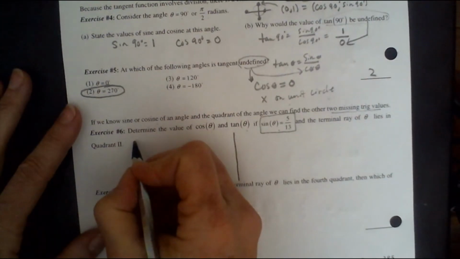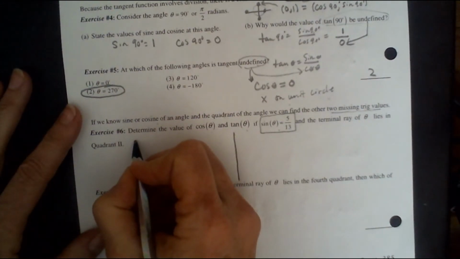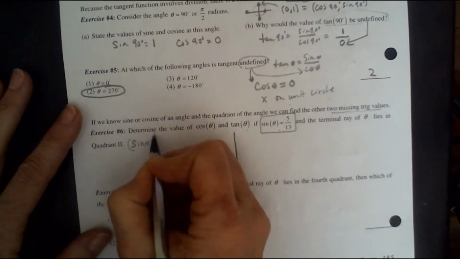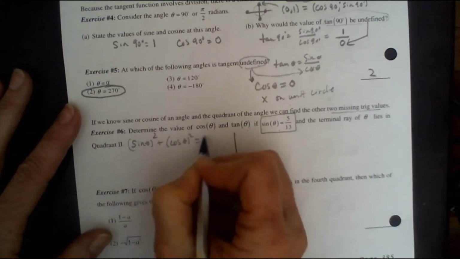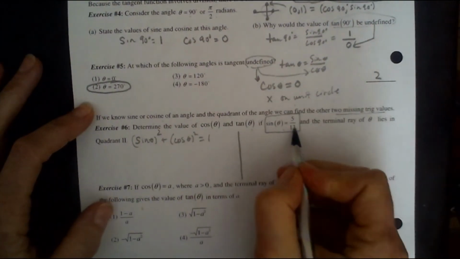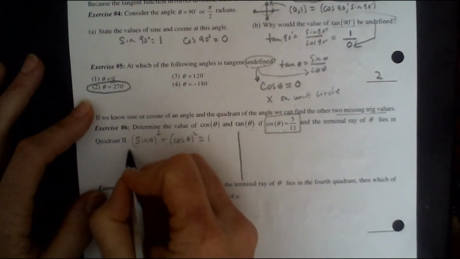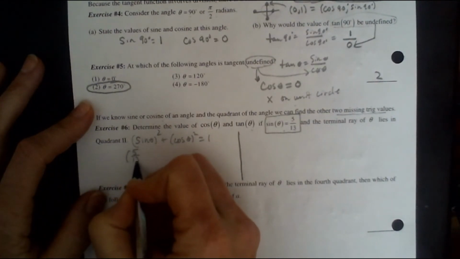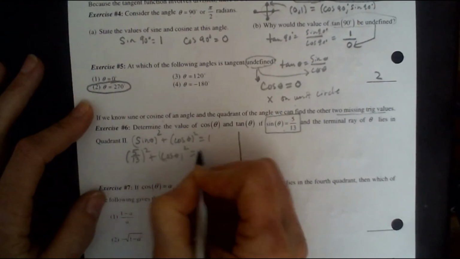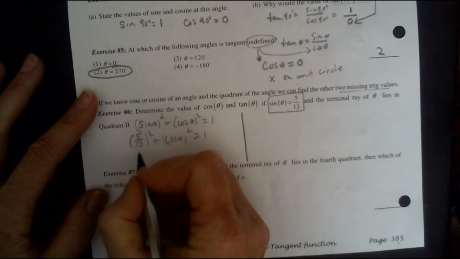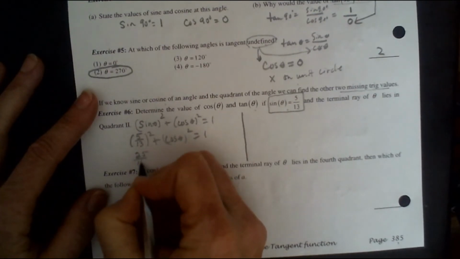So the one method says, if you remember the Pythagorean trig identity, it says the sine of theta squared plus the cosine of theta squared is equal to 1, and that's what you've highlighted on your paper plate here. Then they tell you that the sine of theta is 5/13. So you can say 5/13 squared plus the cosine of theta squared is equal to 1. 5/13 squared is 25 over 169.